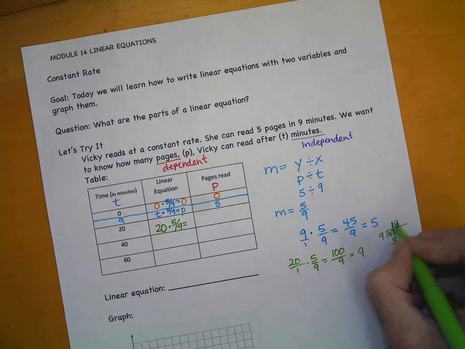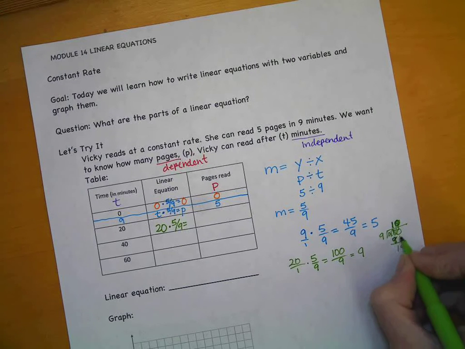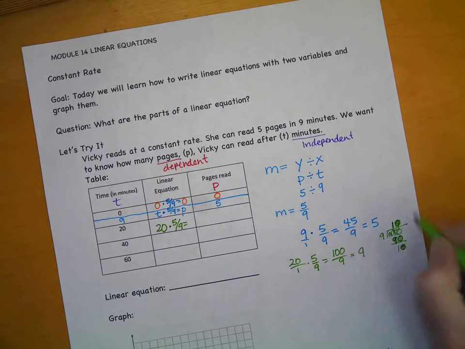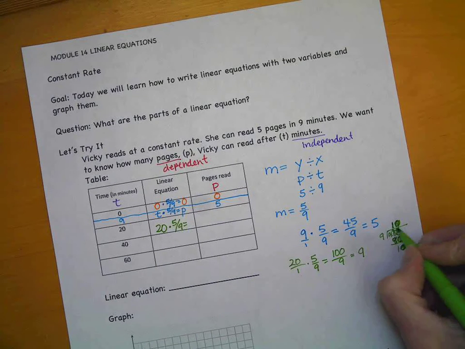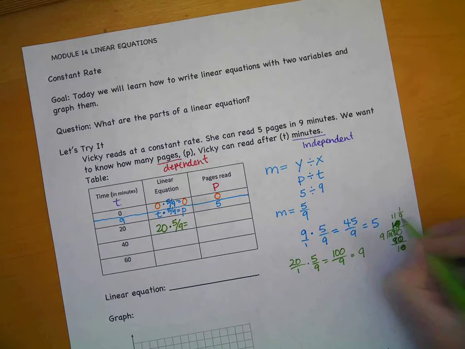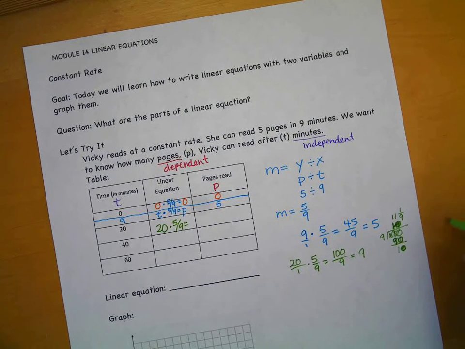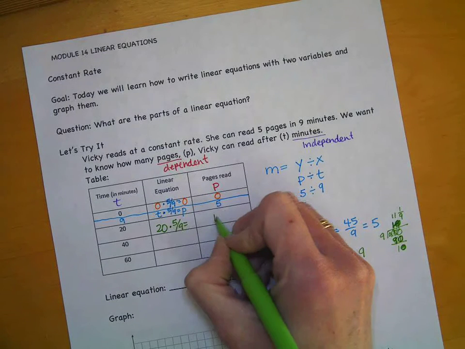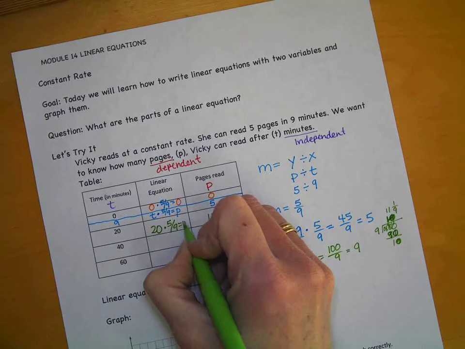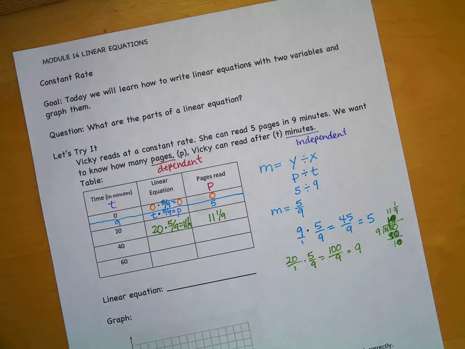That's actually way too little. We can do 10. Come on, Mrs. Nelson, what are you thinking? That's supposed to be 90. Here we go, so that would give us 10. Nope, that's still too little. I don't know what is wrong with my brain today. I am so very sorry. It's actually supposed to be 11, which is 99, and then we'd have 1 left. So that means that you can read 11 and 1/9 pages. I am so sorry. Why can't I do math today? Okay, 11 and 1/9 pages in 20 minutes. Holy moly, Mrs. Nelson, get your brain together. 11 and 1/9. I'm very sorry.